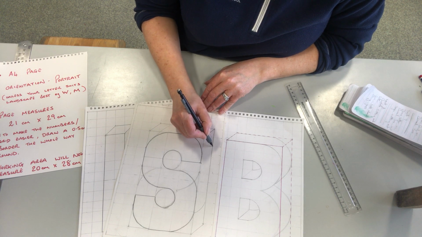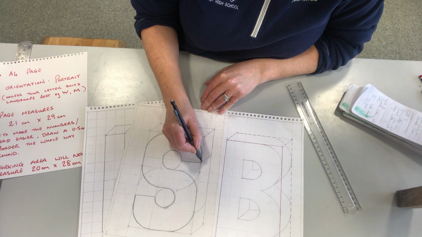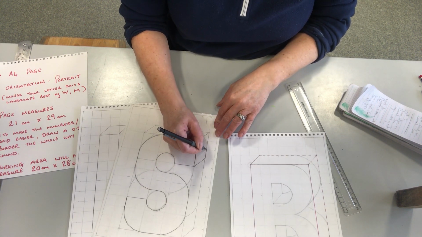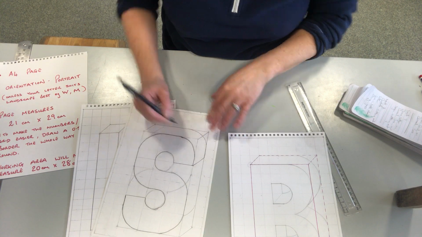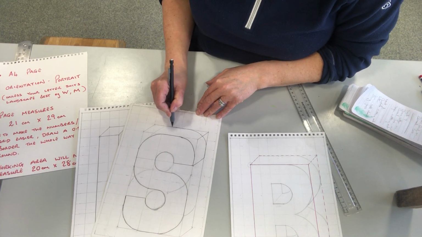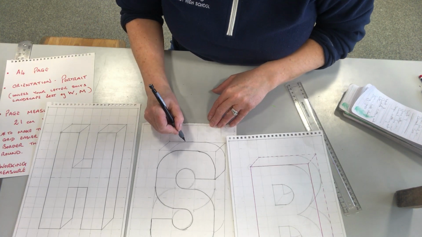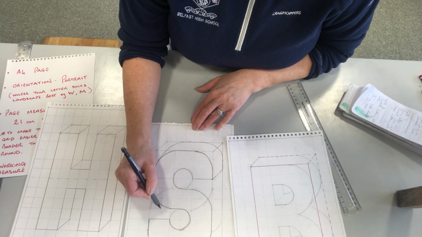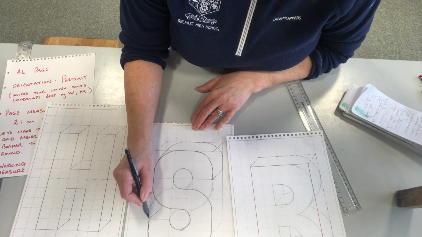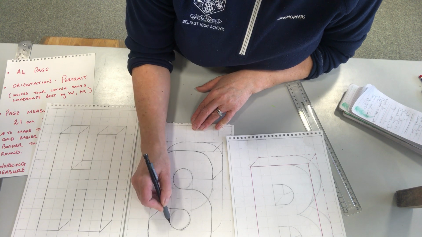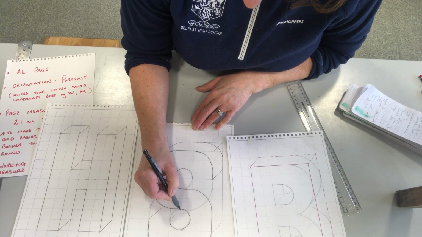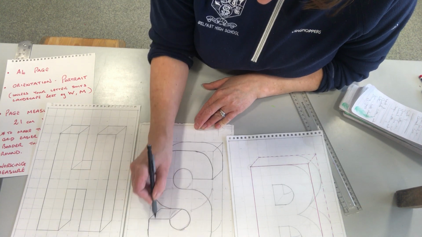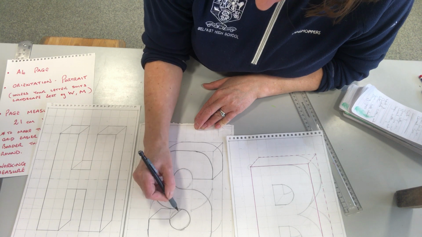Right, down to here. Okay, comes up, comes round, comes across, and it comes down and just joins in. And likewise here. Okay, you've got an angle, so you draw to the opposite side of the square. You've got a little angle here, you draw to the opposite side of the square. So this is the end of your S, kind of like your little snake.